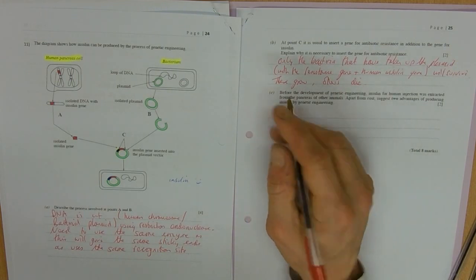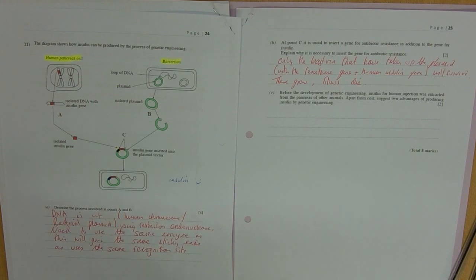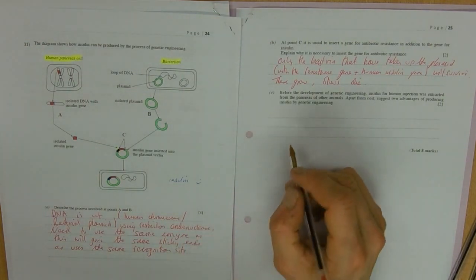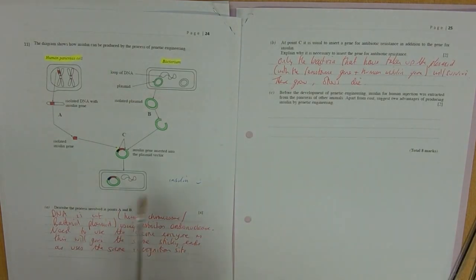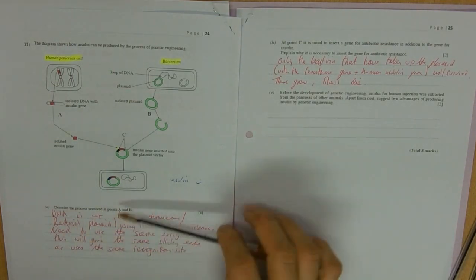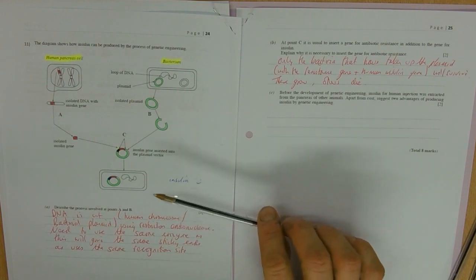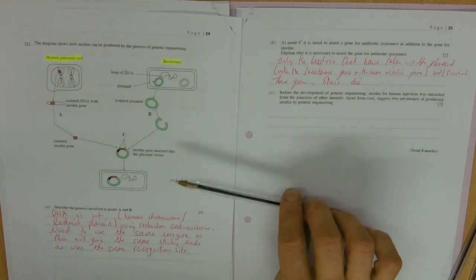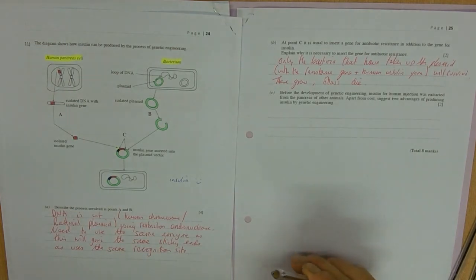It wasn't quite the same insulin. So not a desirable way of doing this. And also, as a concern these days, there's lots of diabetes about, lots of insulin needed, and this is a great way of producing lots of insulin, very quickly.